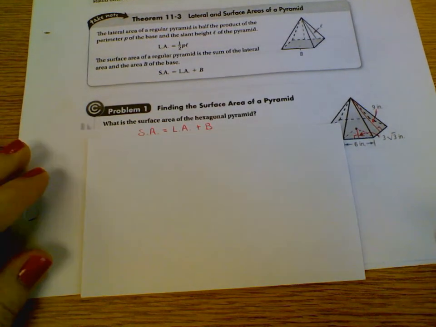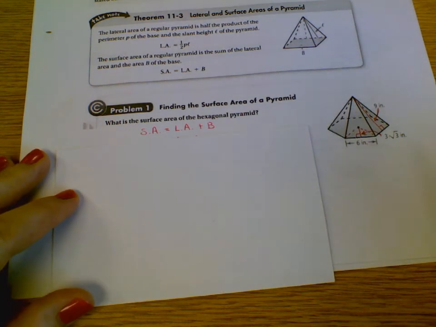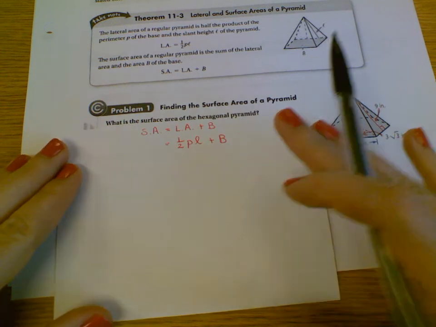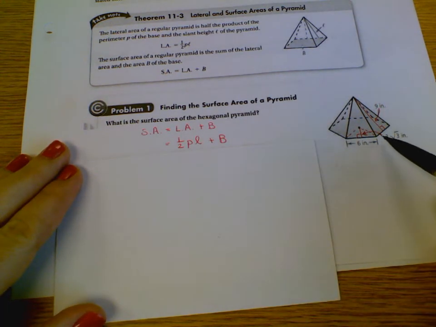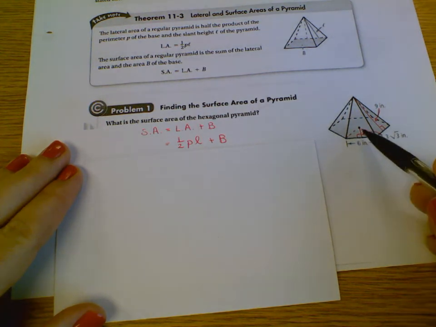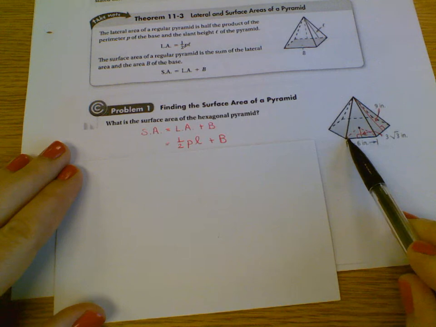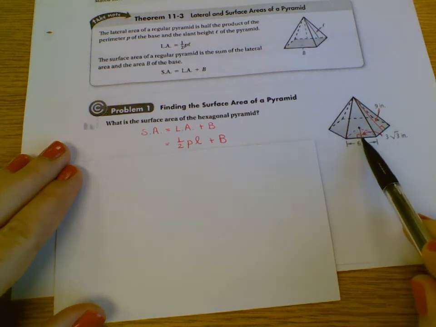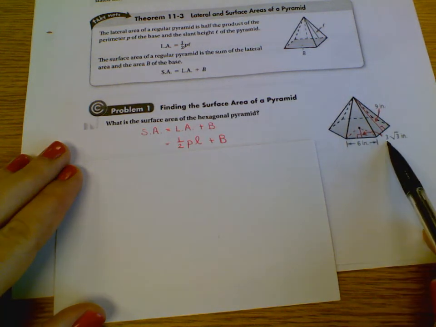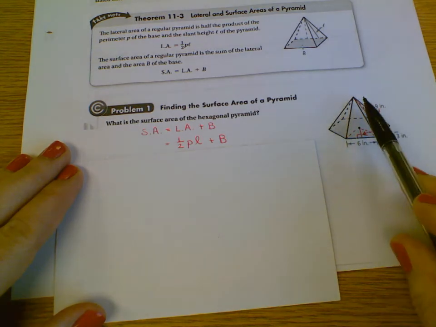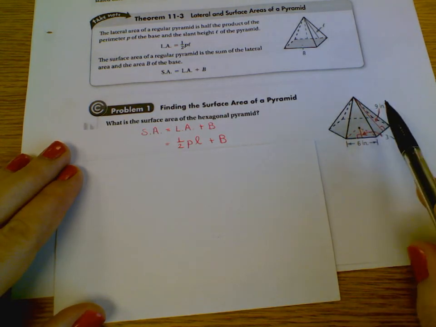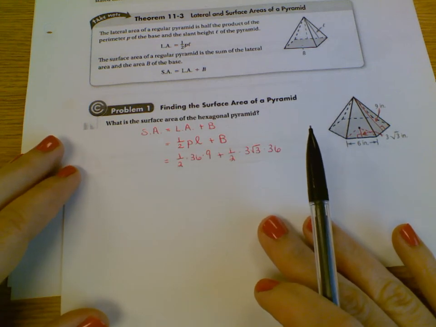So let's take a look down here. So here's my formula. I need to find the lateral area, so that's a half times the perimeter of the base times the slant height. So just in case you can't see, these red marks that I drew over here should be on your picture, and if they're not, please take a moment to draw those in. So this should be showing you dashed lines and then a perpendicular line from the center of the base to the outside as 3 square roots of 3, and then it should be showing you the slant height over here as 9.